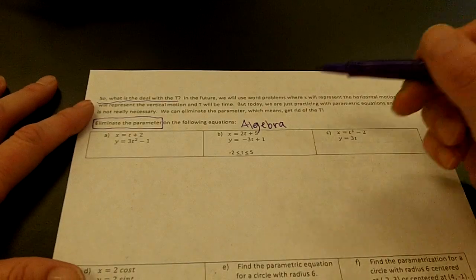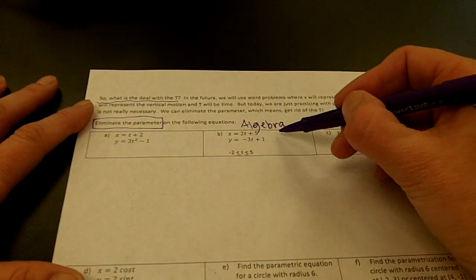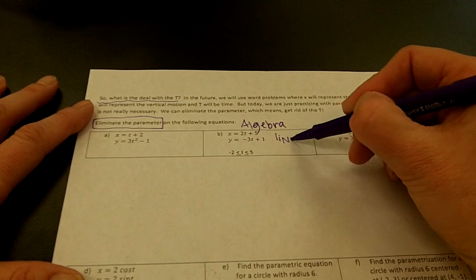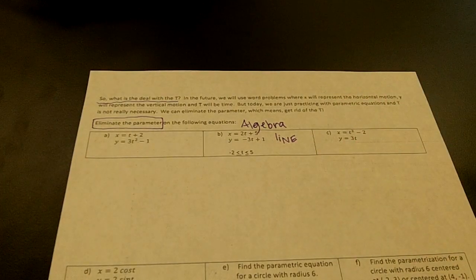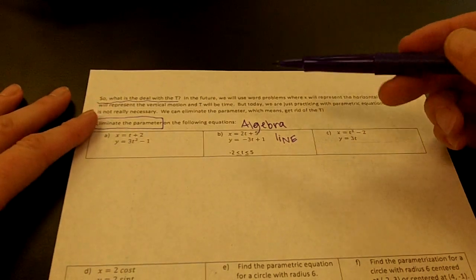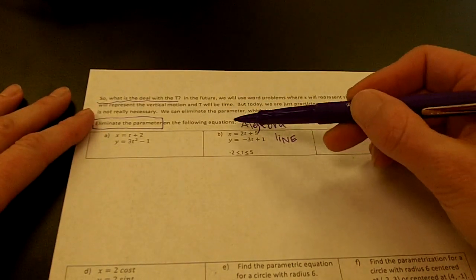Okay, so let's start with this first example here in the middle. We knew that this was an equation of a line because I already graphed it. So I'm familiar with what line equations look like. It should be something in the form of y equals mx plus b. So basically all we have to do is a little substitution here.